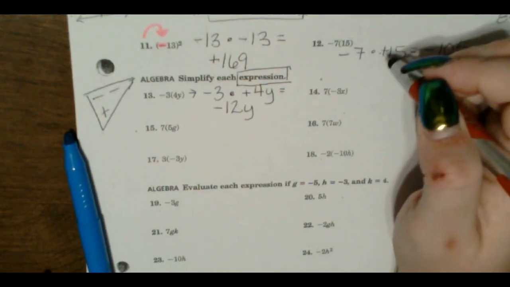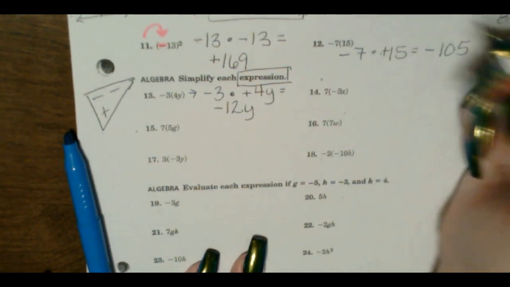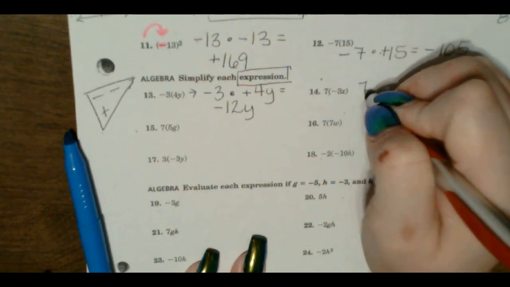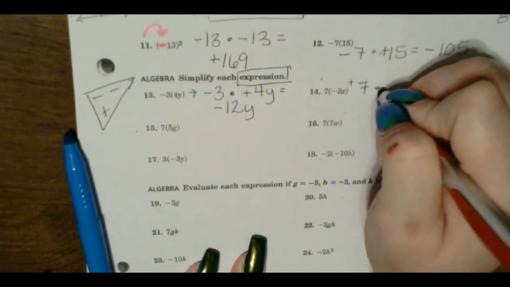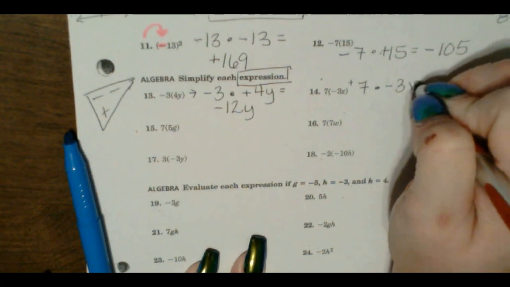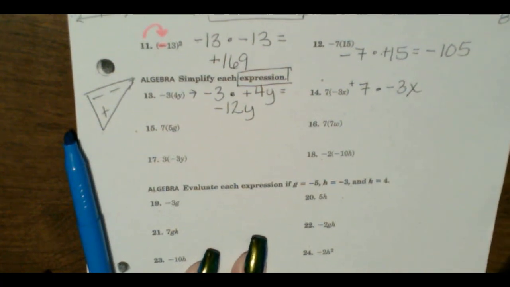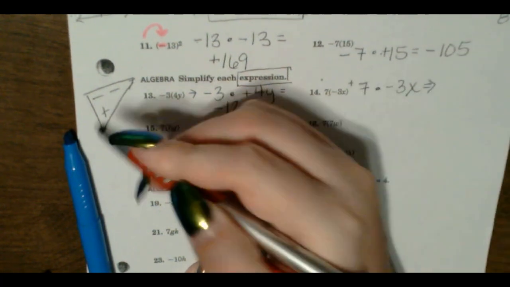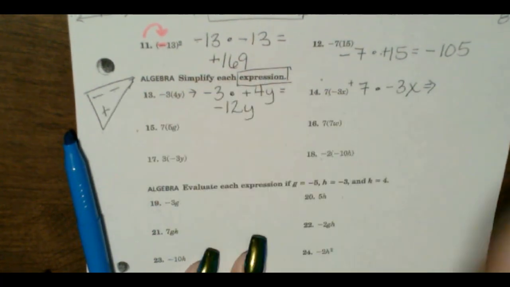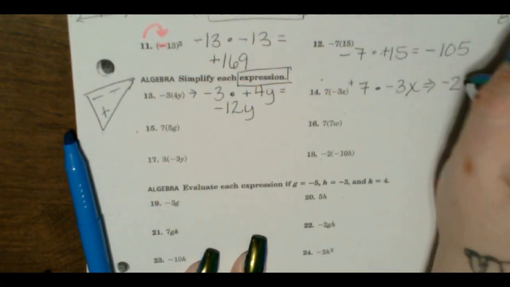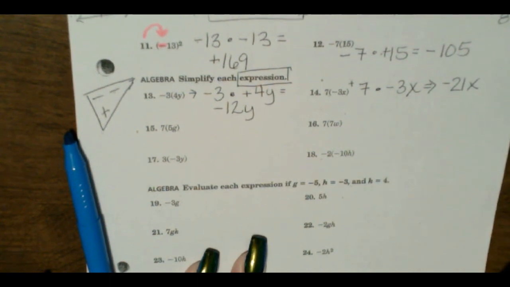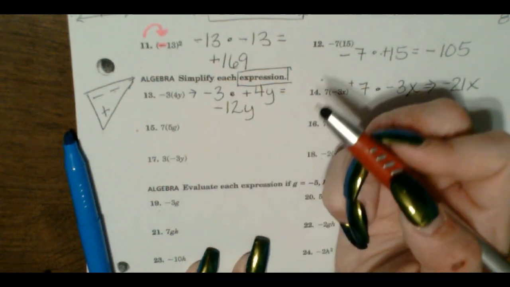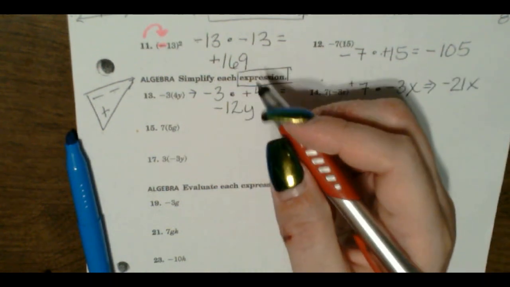All right, let's try number 14. I have a 7. I'm going to make it a positive times a negative 3x. Same thing we've been doing. So a positive times a negative. Positive times negative is a negative. Negative 21x. Okay, let's look at number 16. Oh, sorry, 15. I don't know my numbers.